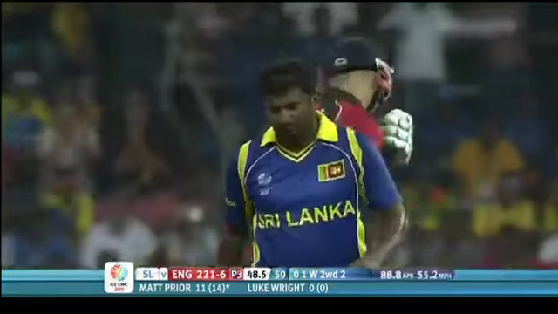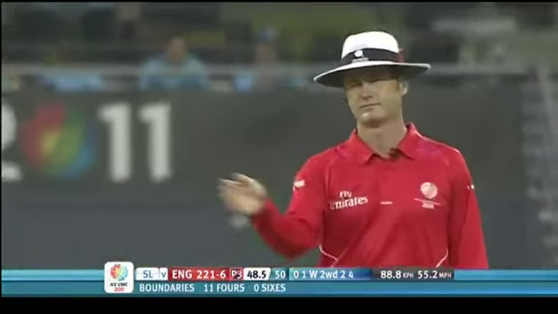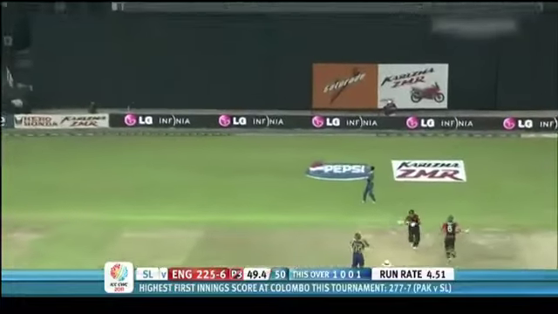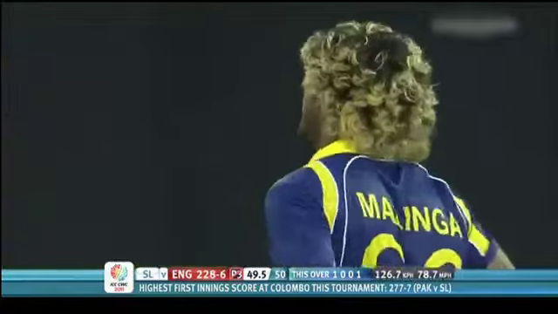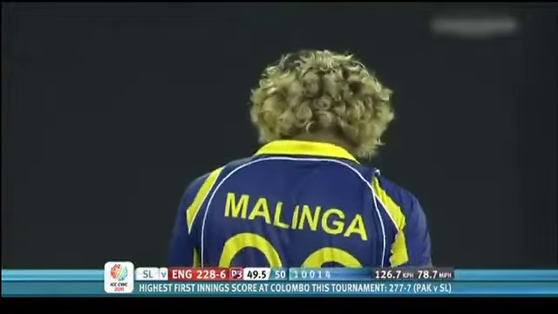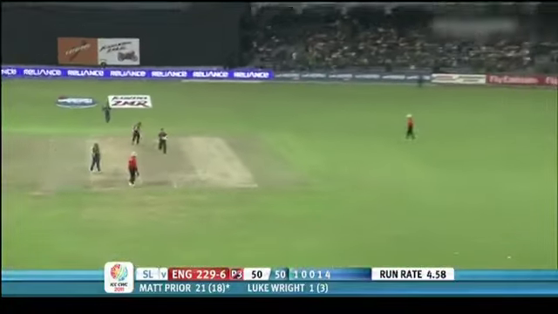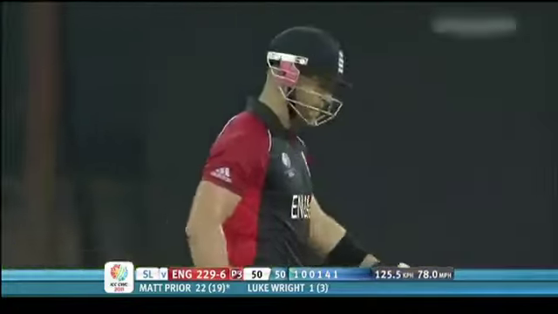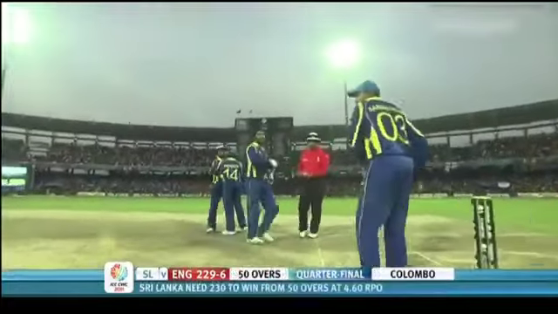Clubbed away into the gap, 4. Murray's definitely struck. 2 balls to go. Well played, very well played. Prior standing still, waiting for the ball and helping it down to the third man boundary. Speared in at the base of off stump. Prior can only get a thick inside edge for a single. So England finish on 229 for 6. It's a competitive score and Sri Lanka will need 230 to win.